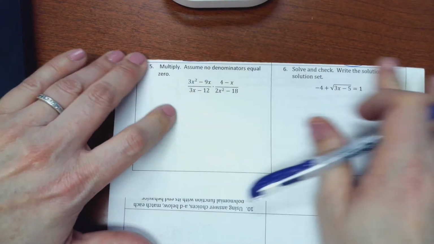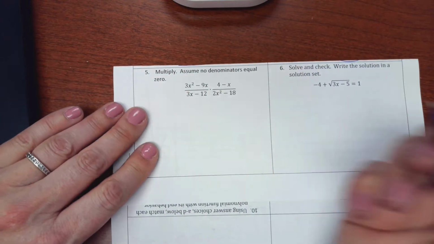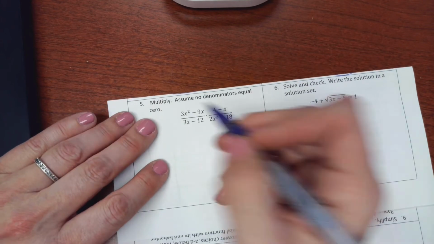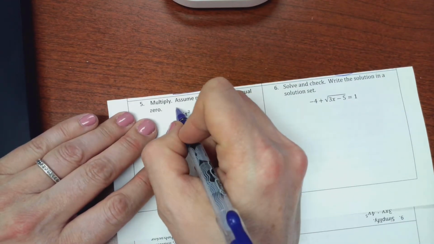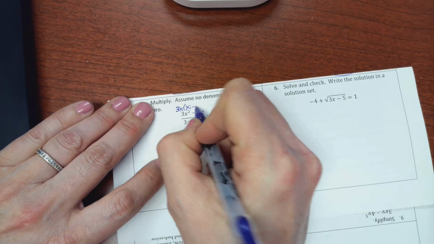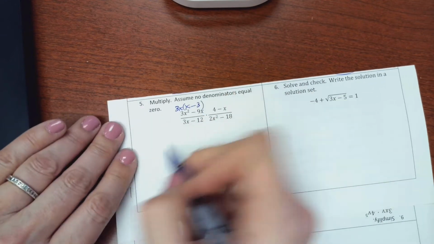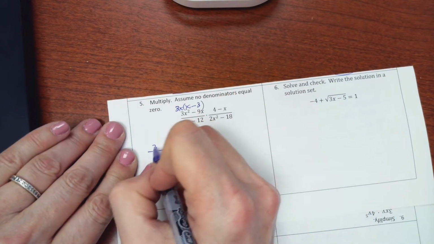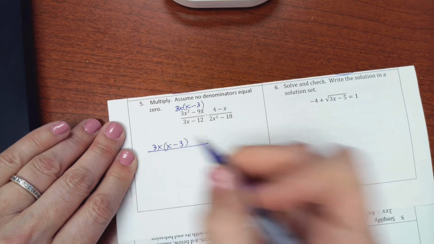All right, and for number 5. So number 5 is similar to number 4, except it is multiplication. So there is no flipping, I guess you'd call it, no reciprocal. So I just have to factor it up. They have a 3x in common, which leaves me x minus 3. So I think I'll start writing it down here, 3x and x minus 3.